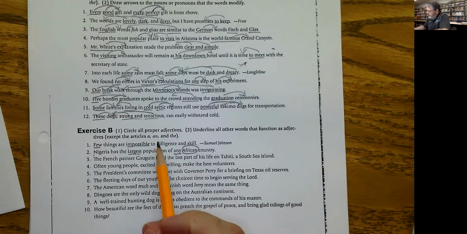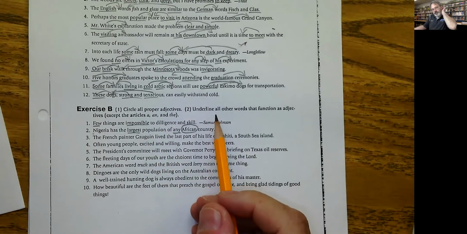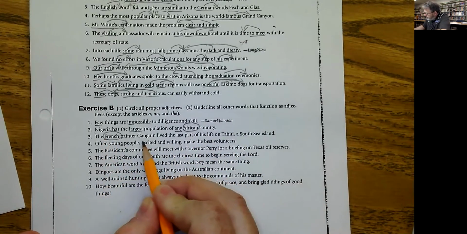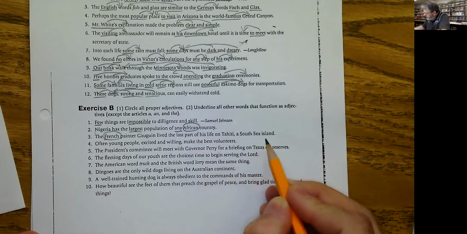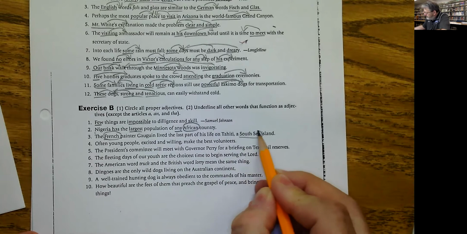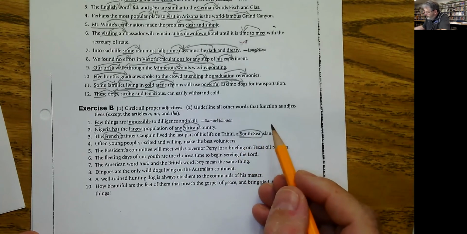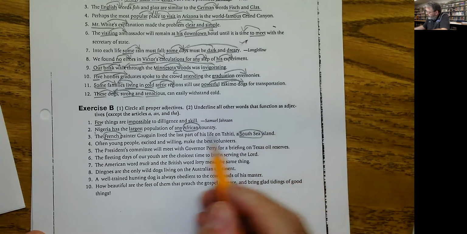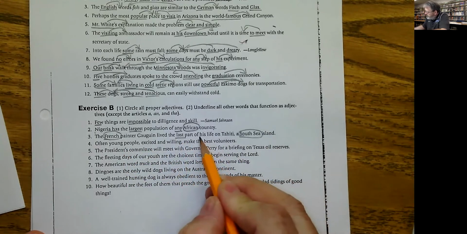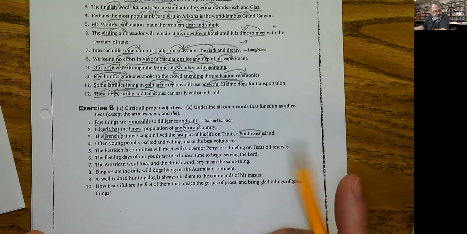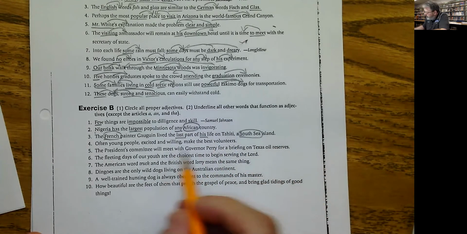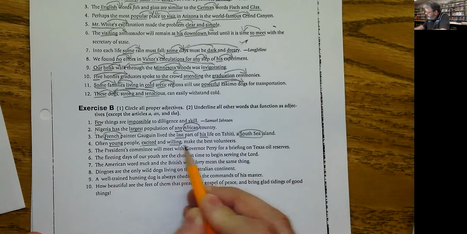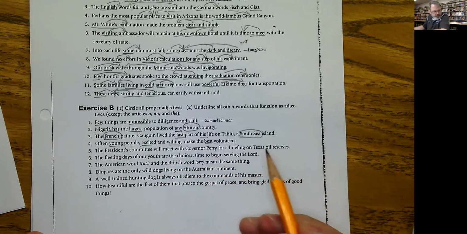That's it. Now circle the proper adjectives. Underline all other words that function as adjectives except articles. Okay. The proper adjectives would be French painter, South Sea, and then every other word that functions as an adjective. Okay, so which part? The last part of his life. Okay. Next, often young people, excited and willing. So young, excited, willing, make best volunteers. There's not any proper nouns on that one.